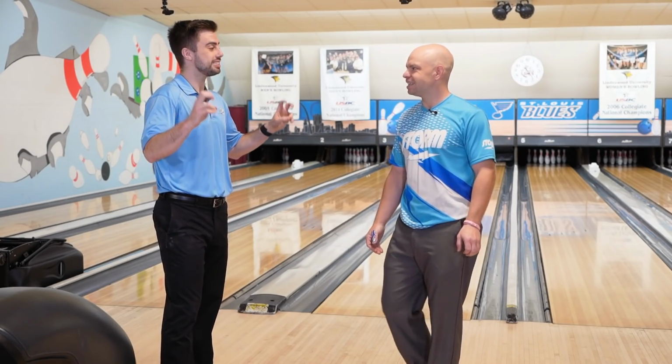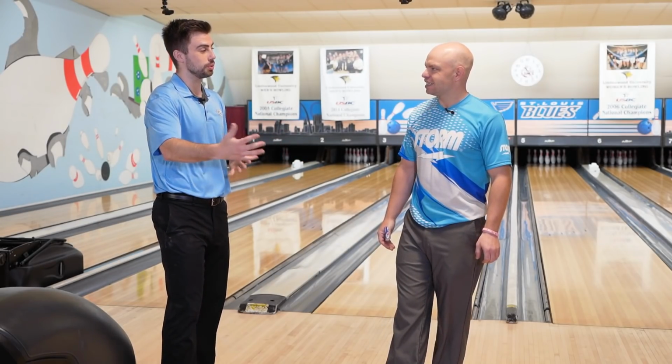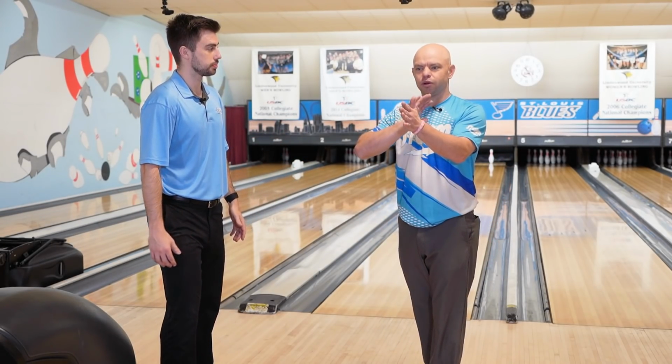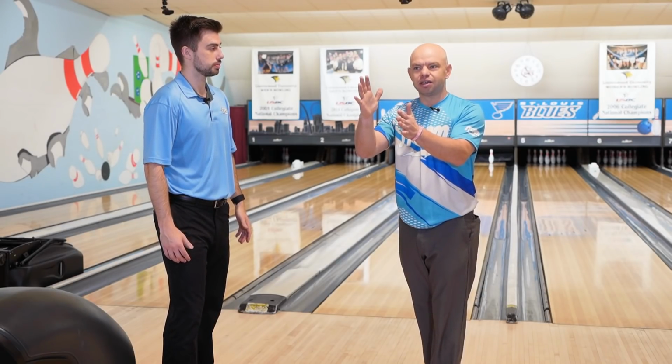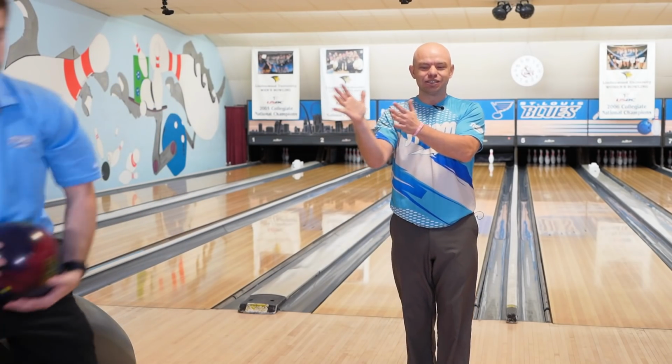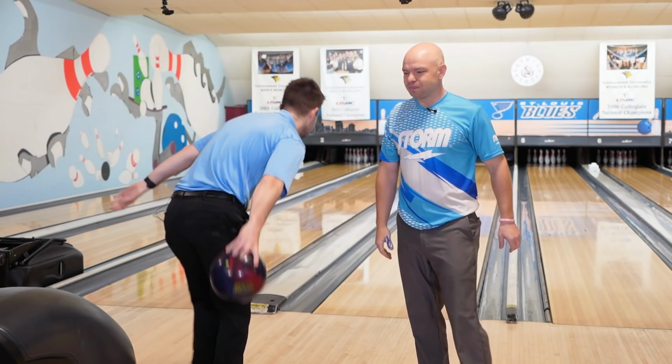It doesn't make sense logically sometimes, but there is a reason why we do what we do. Yeah, and you get closer to the head pin when there's no hook, because if your ball is getting out there and it's not hooking, well, you don't want to play there. That's the last place you want to play. So you move everything in. So we don't have a reset button.